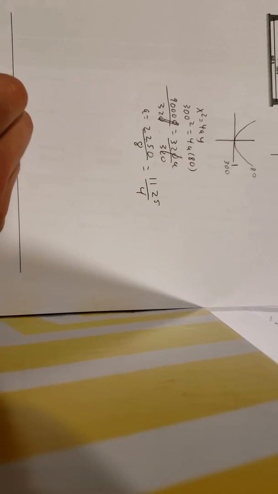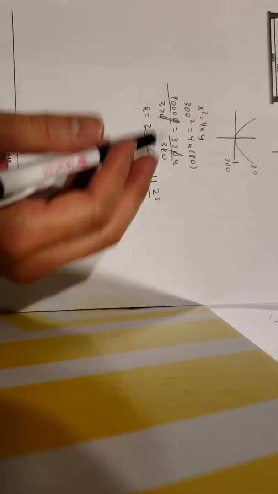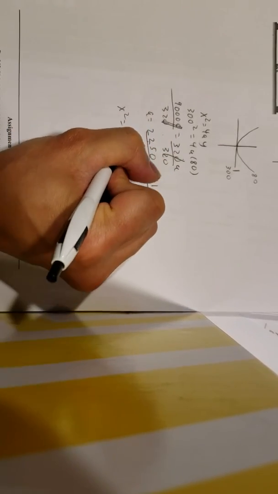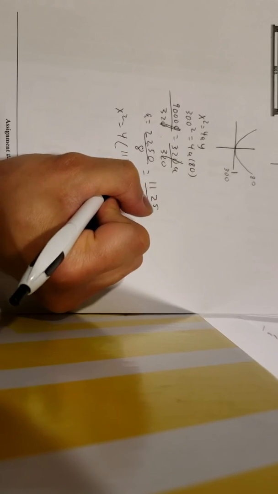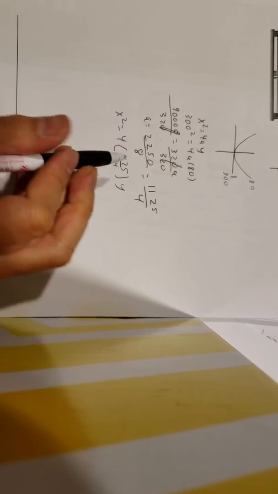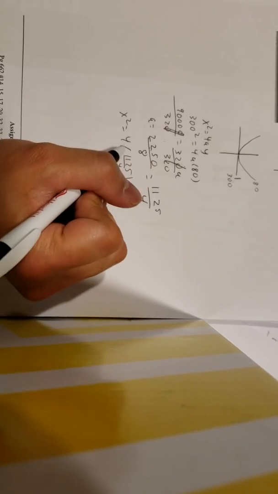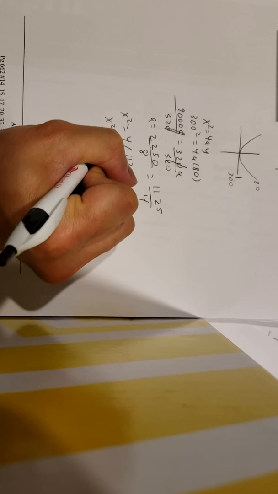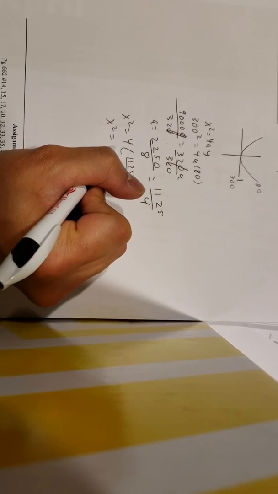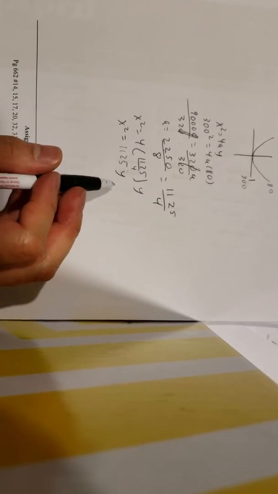And I could actually, never mind. Let's just forget it. If I plug that back in, I'll get x squared is equal to 4 times 1125 over 4 y. And look at that. It's actually good that I left it as a fraction because the 4's will cancel. And I know my equation will just be x squared is equal to 1125y. So that's the equation of my parabola.